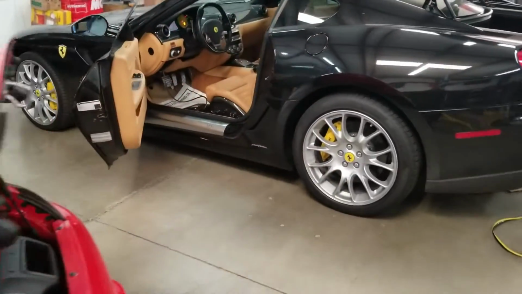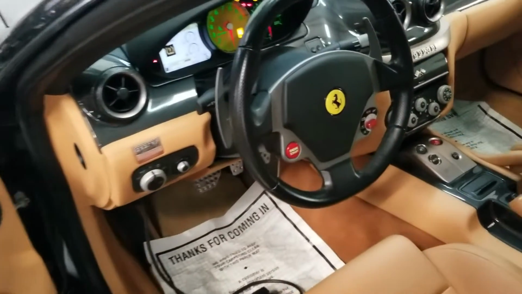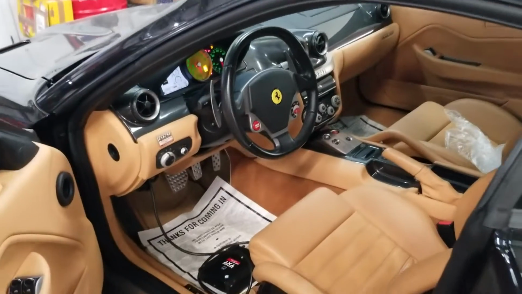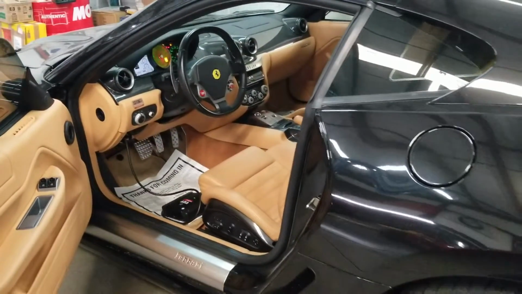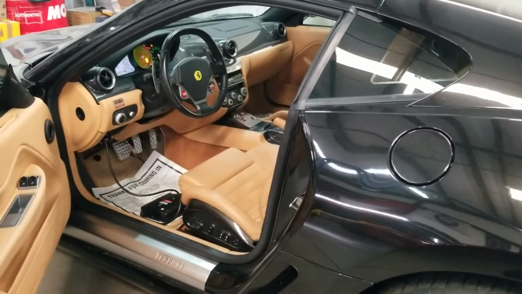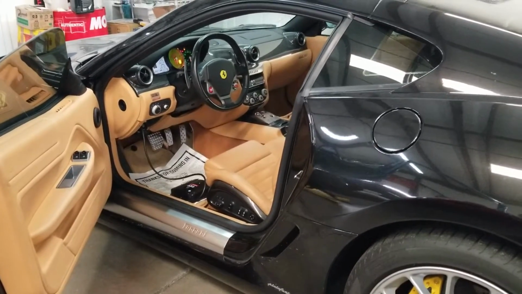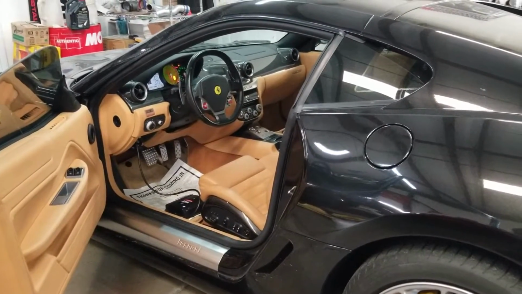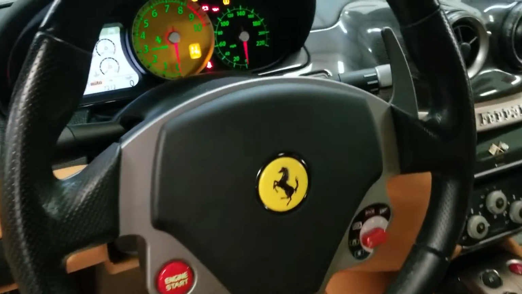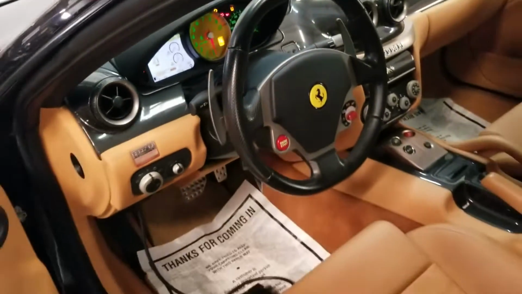Guys, today we're working on this beautiful 599, and what we're doing here is calibration on pretty much the gears. We're going to do a self-learn. There's a problem with the F1 actuator in this vehicle, and we're getting ready to get that repaired. The vehicle will actually sometimes pop into neutral, and sometimes it will skip third and fourth. There's our indicator right now. We're in neutral. So let's do that calibration.